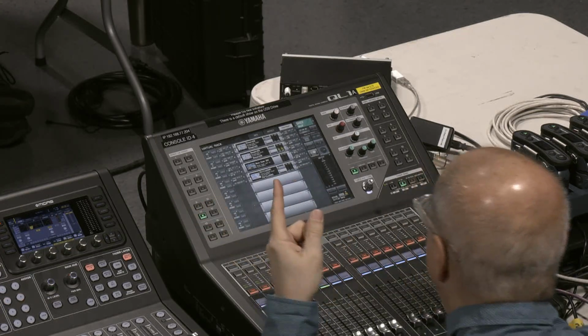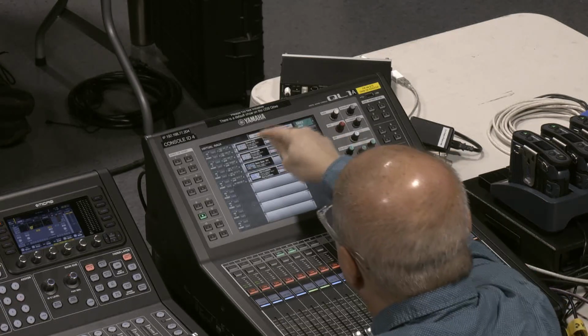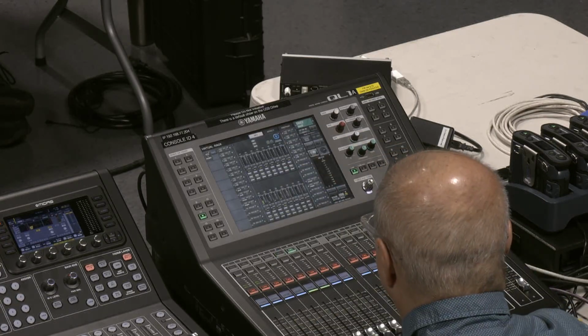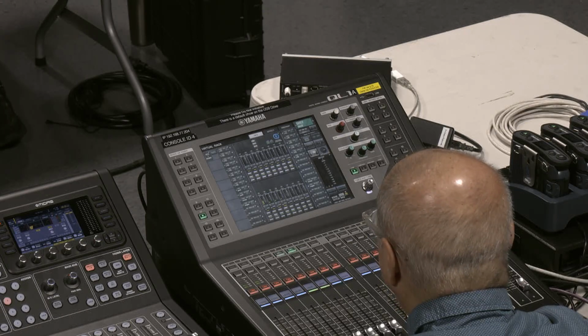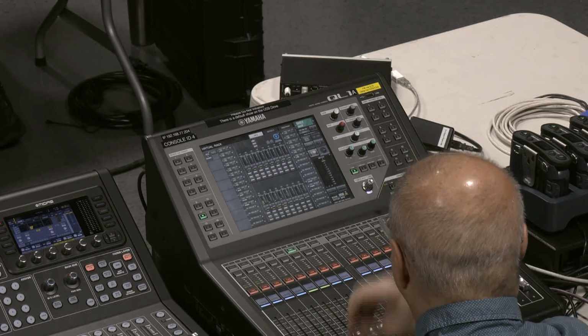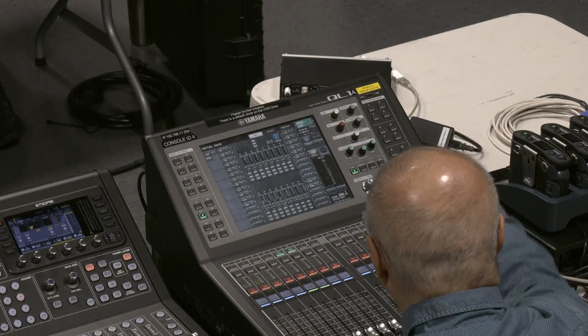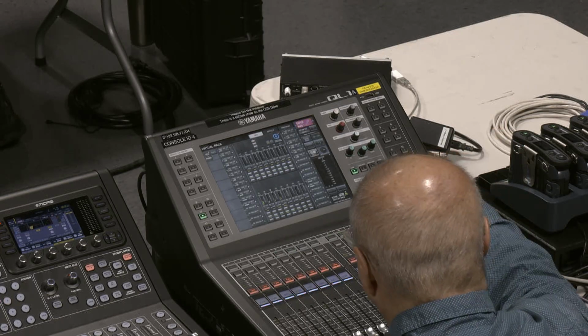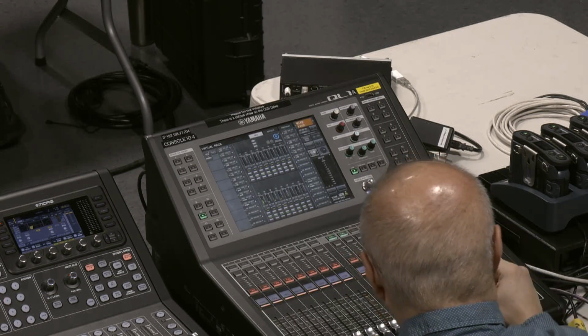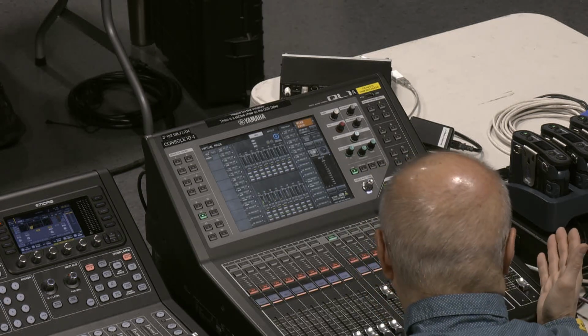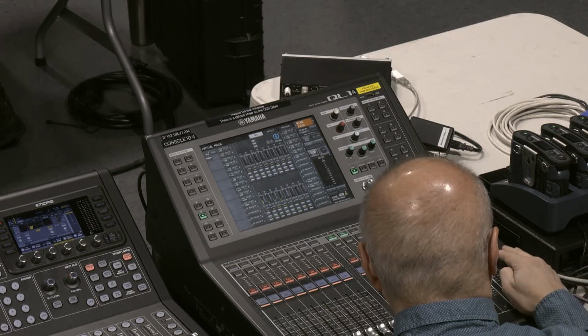All right, so now we've done all our inserts. I'm just going to show you this other thing that I've been experimenting with, and it seems to work all right. And so I think I create another subgroup that's going to be a mix minus. So I'm actually out of subgroups.